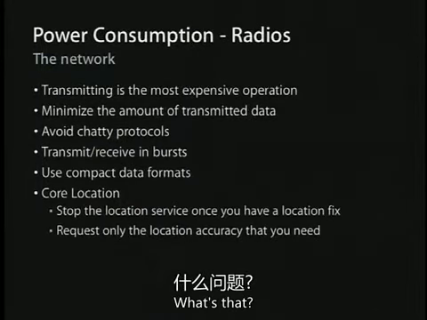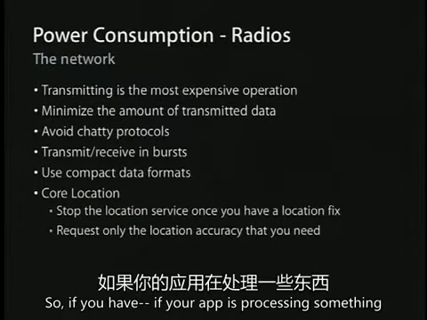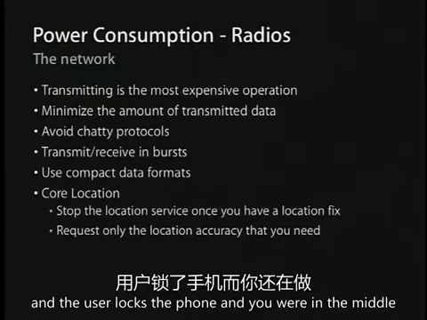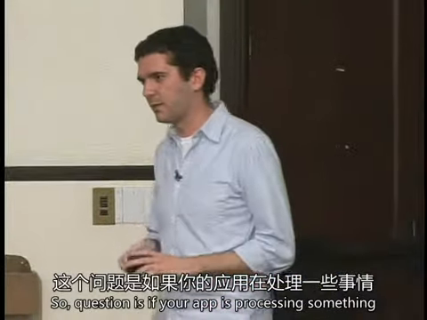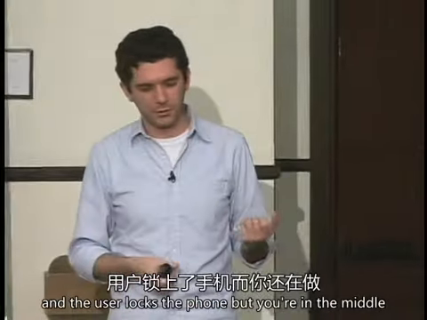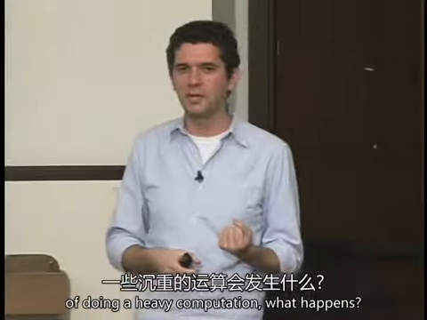Oh yeah, what's up? So if your app is processing something and then the user locks the phone, and you're in the middle of doing a heavy computation, what happens to that? So the question is, if your app is processing something and the user locks the phone, but you're in the middle of doing a heavy computation, what happens?